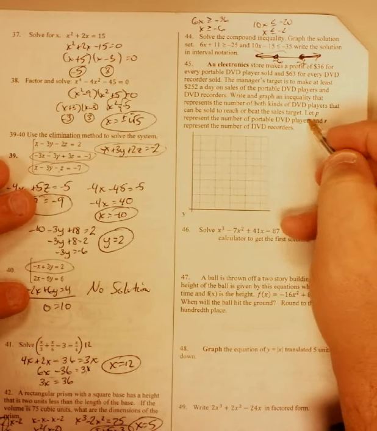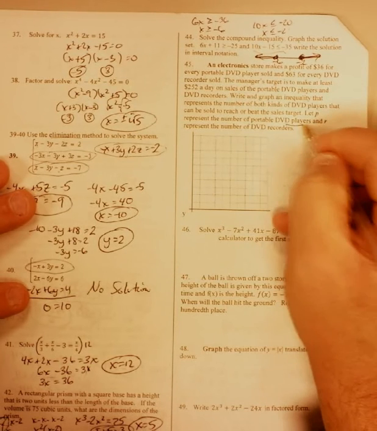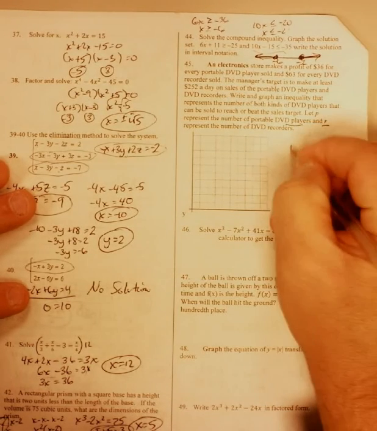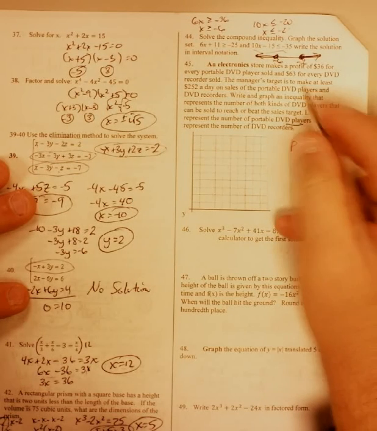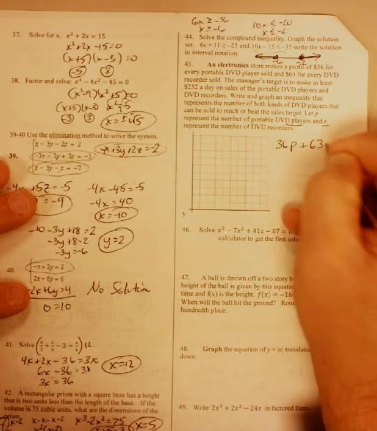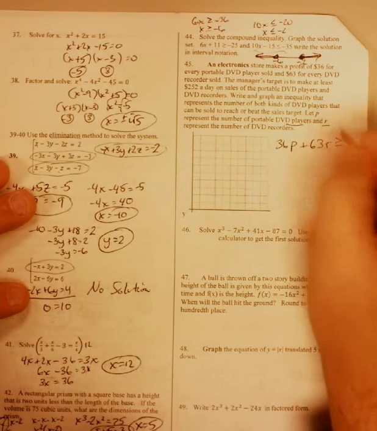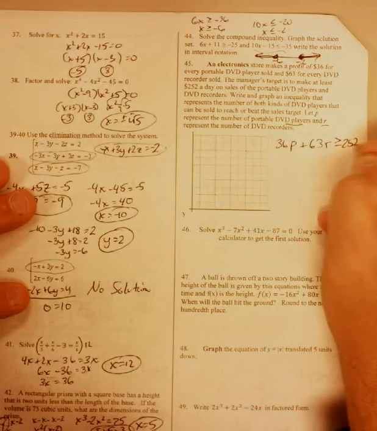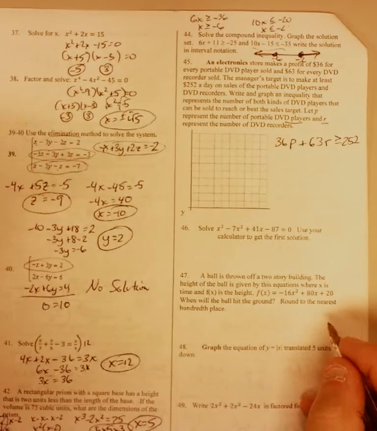Let P be a player and R be a recorder. Well, for every player that I sell, I get $36, plus I get $63 for every DVD recorder. That has to be greater than or equal to a total of $252 every day. So then I want to graph this inequality.